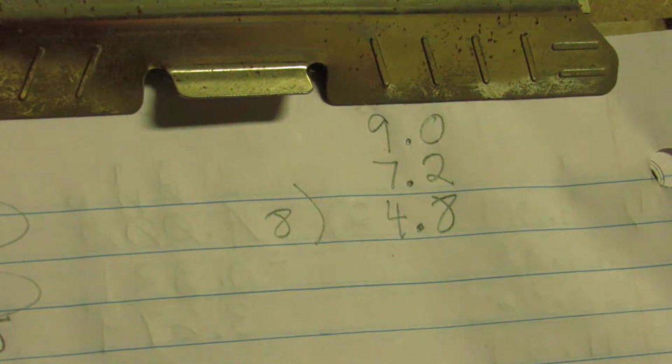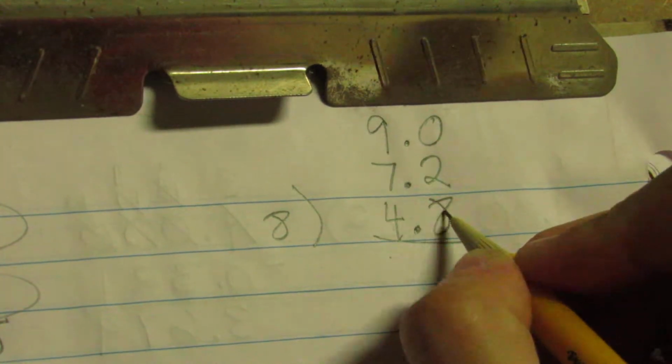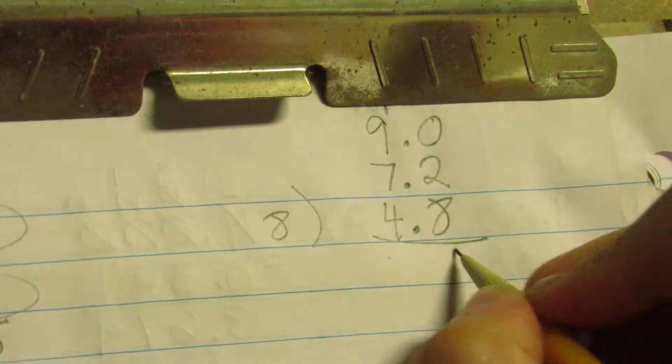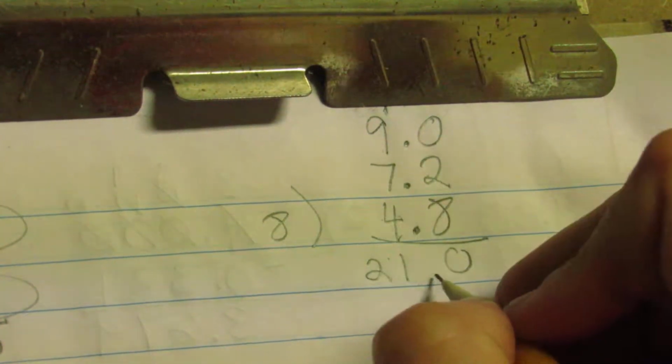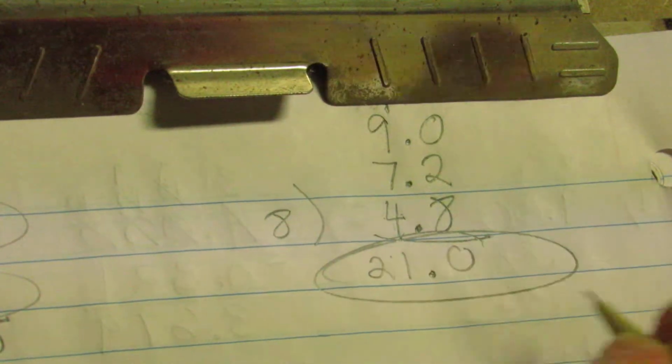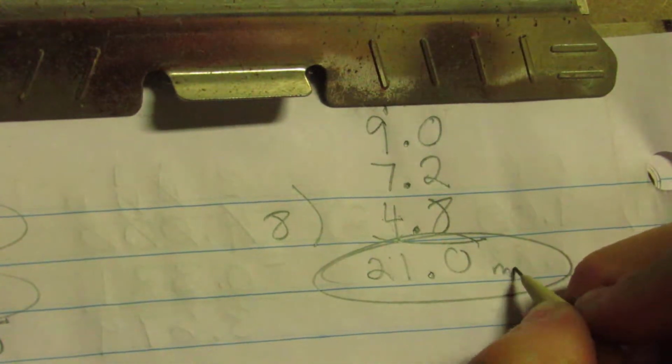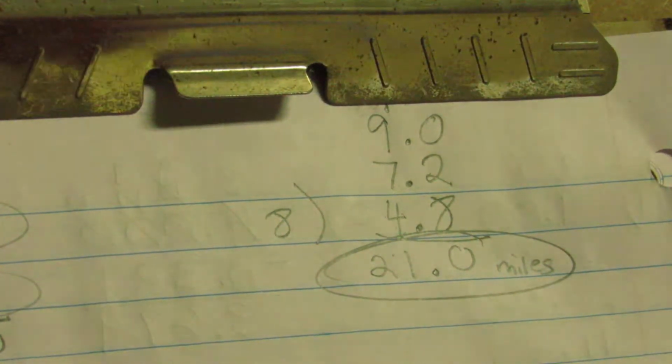So 9 plus 7.2 plus 4.8. Let's start here. 8 plus 2 is 10. 9, 10, that's 17, 18, 19, 20, 21. Drop my decimal. He rode a total of 21 miles. Okay?